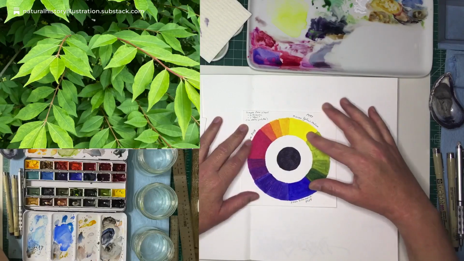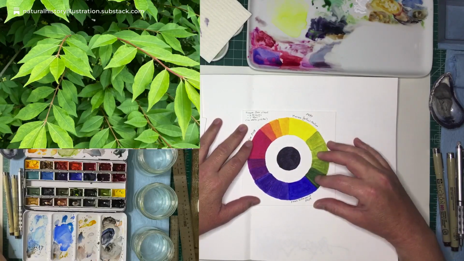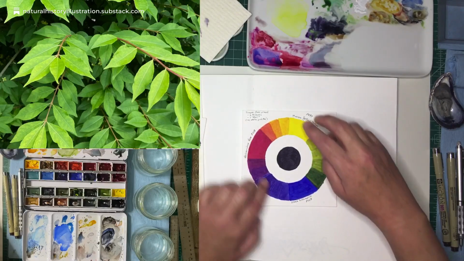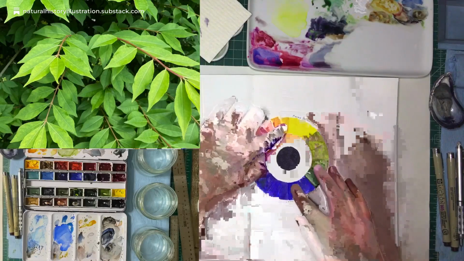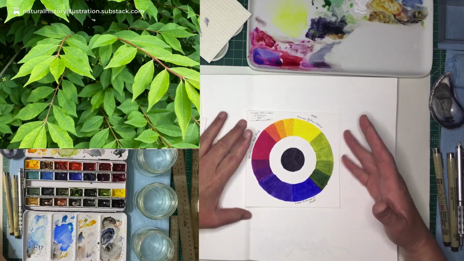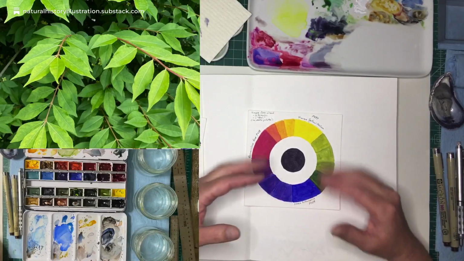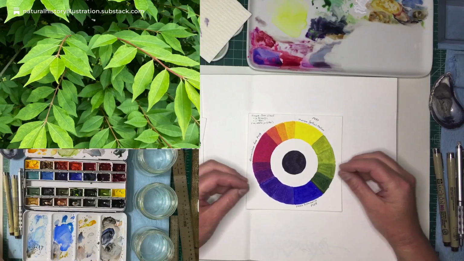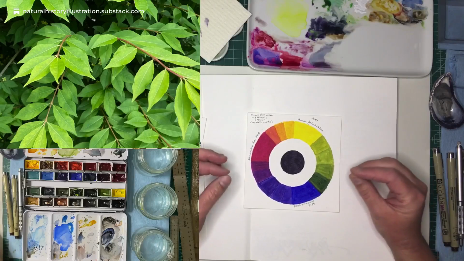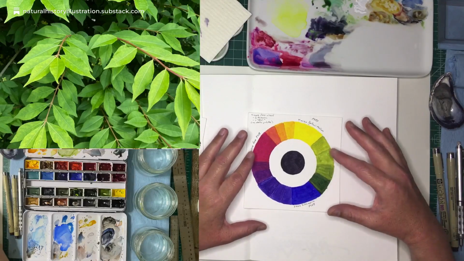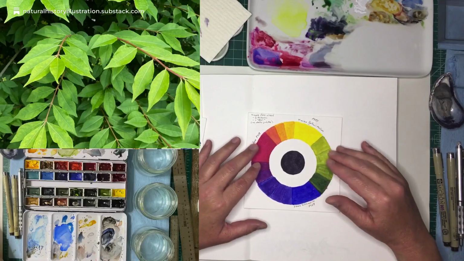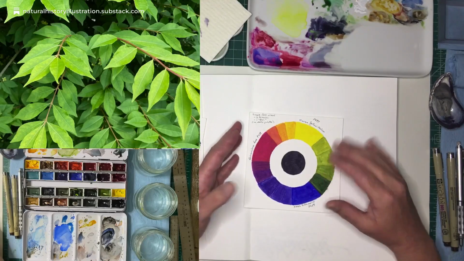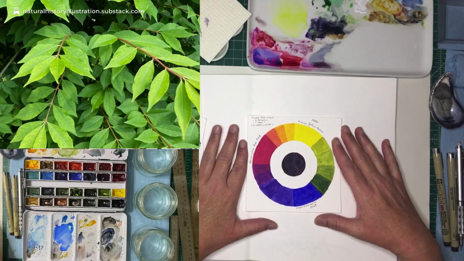You have your adjacent sequences, you have what's called complementary colors, and those are the colors that sit opposite each other on the color wheel. And there are ways that you can manipulate color when you're painting to either tone something down or bring it up, make it brighter. You can also use adjacent colors to make things appear brighter or not as bright. So there's a lot going on there.